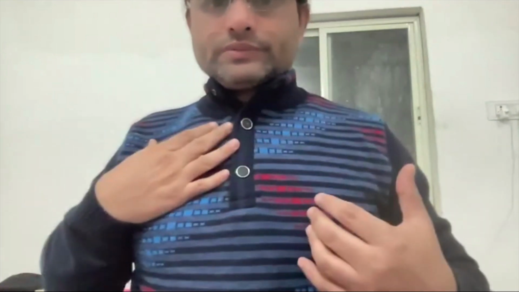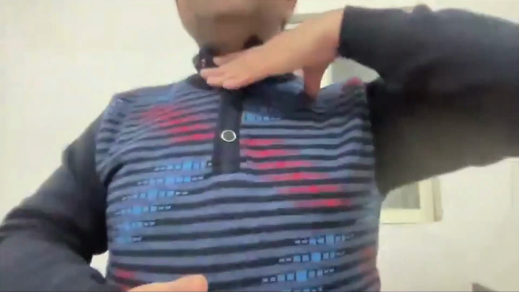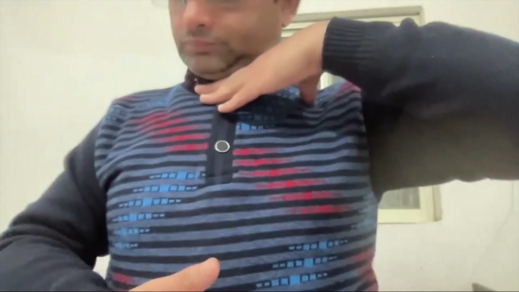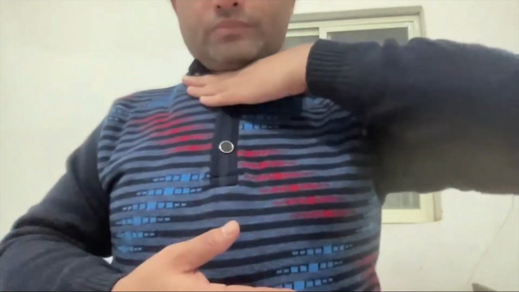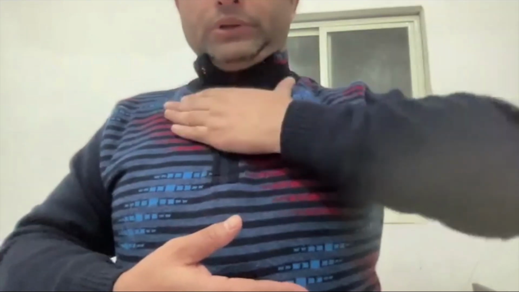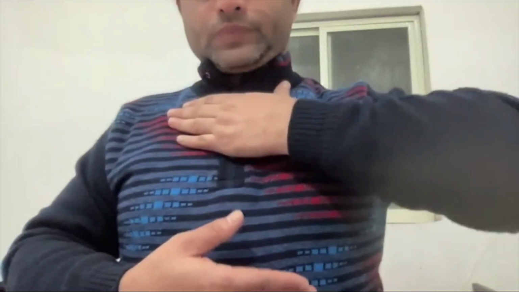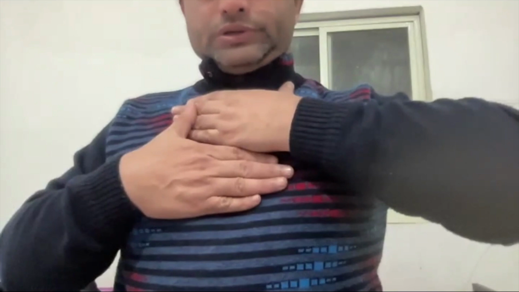So this is the upper thoracic area. This is the middle thoracic area. This is the thoracic area, right? Upper thoracic, middle thoracic, lower thoracic.